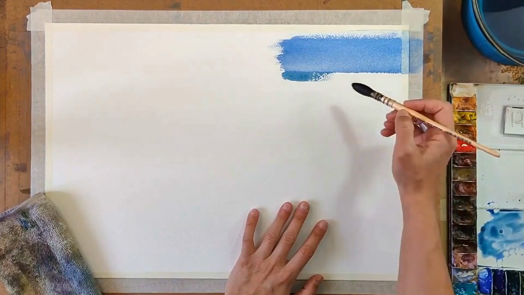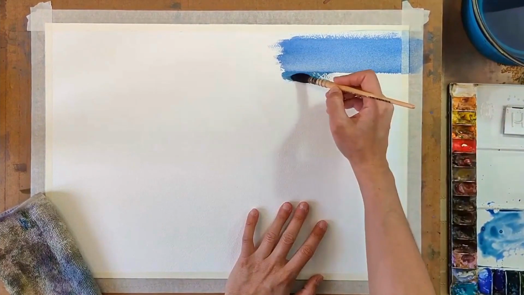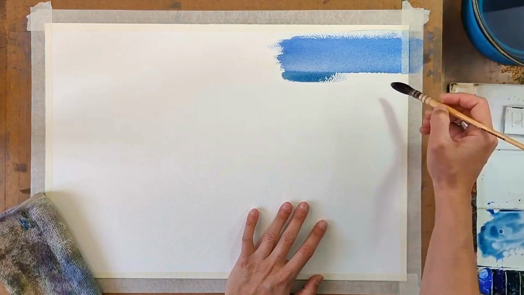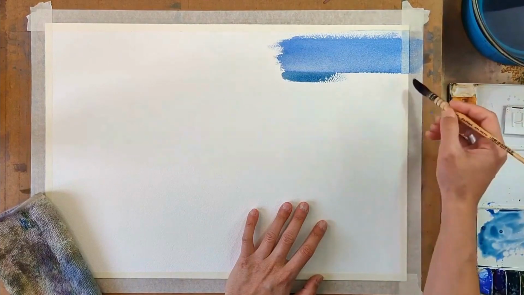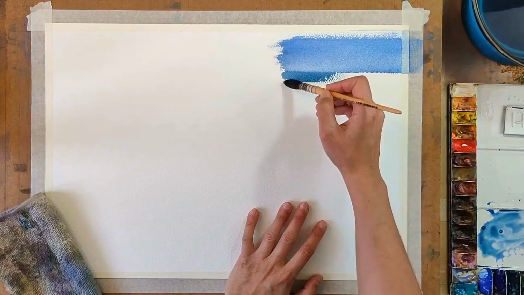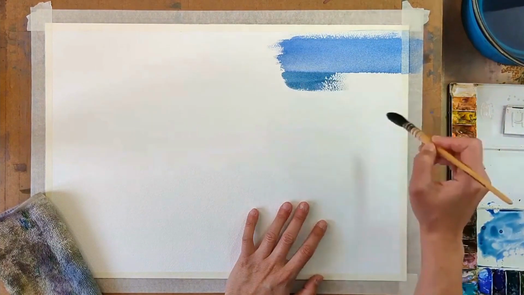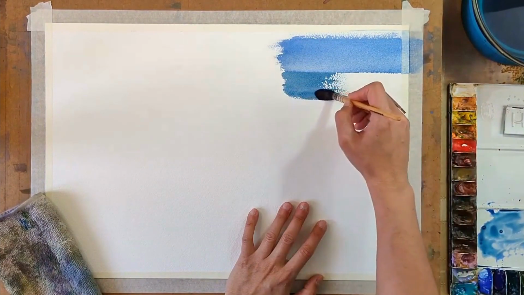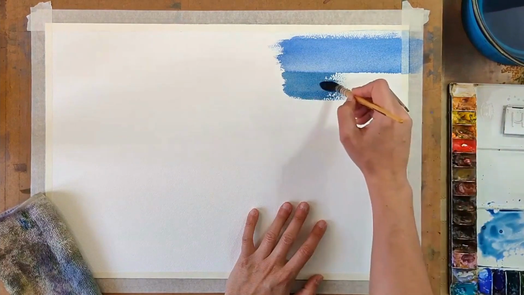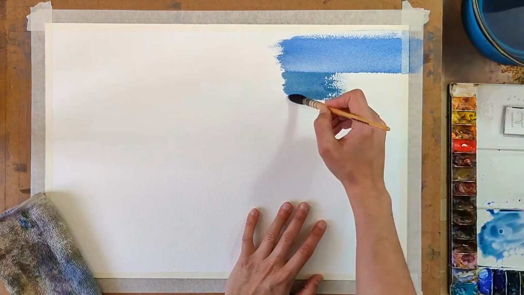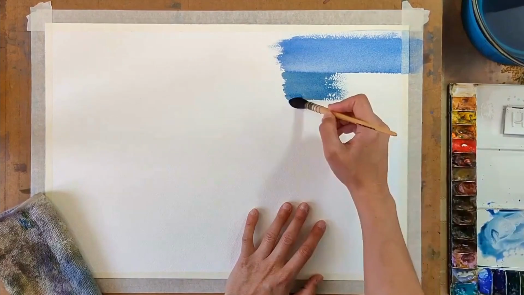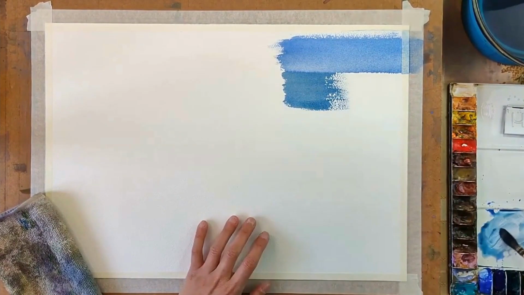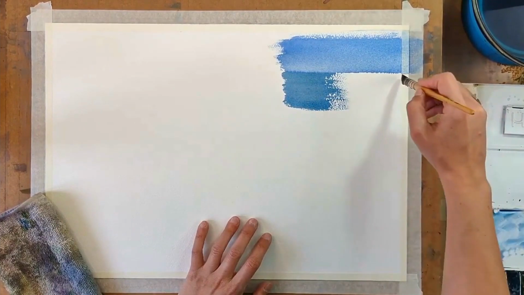I'll start here. It's fine for me, or I can do it a bit more towards the center. Okay. Towards the center. Okay. And here. Be careful, I'm going to do more. Controlling the spot. I'm taking more paint. I'm telling you, you need to practice this. And now we're going to do the other side.